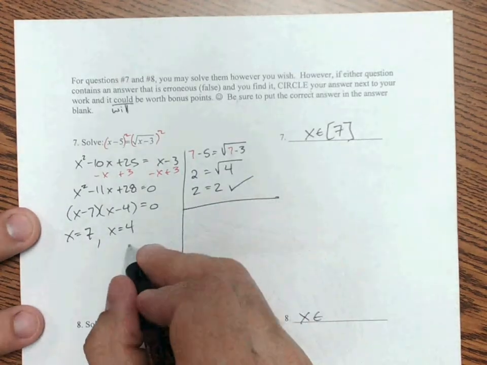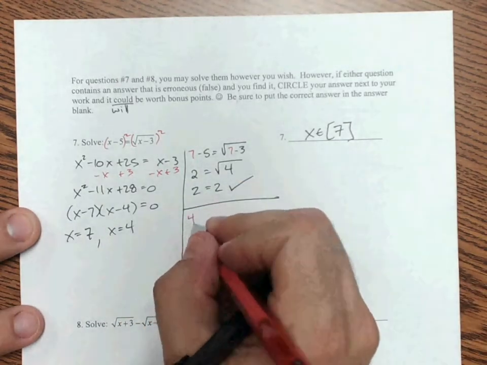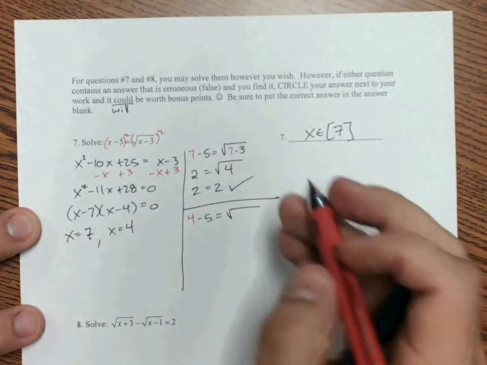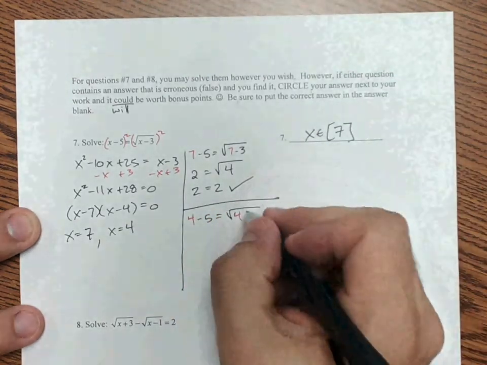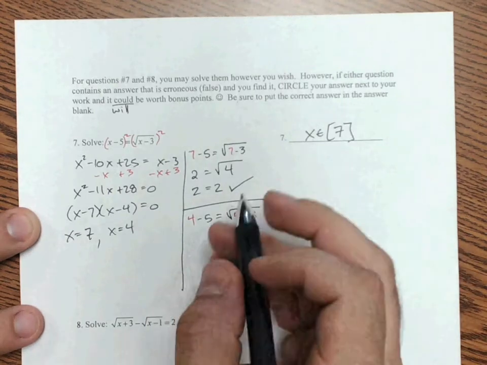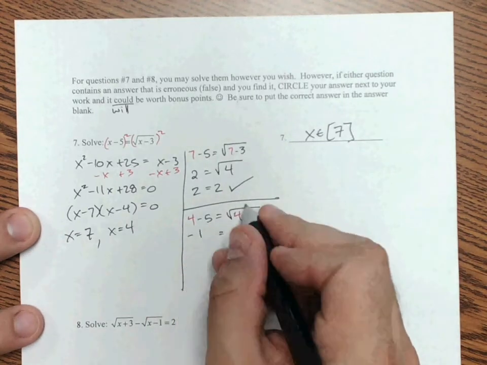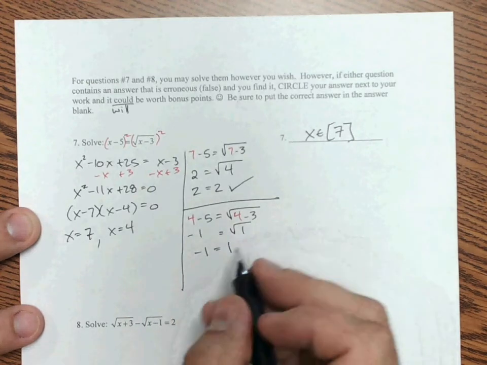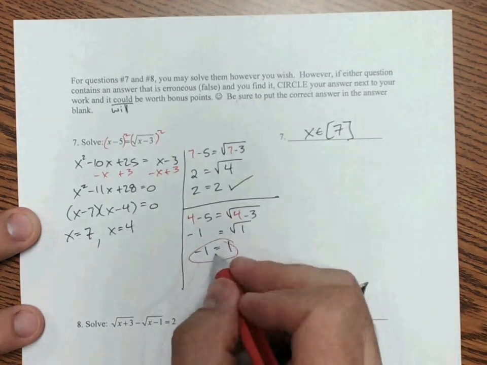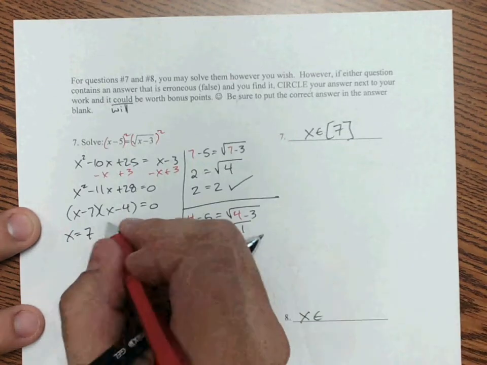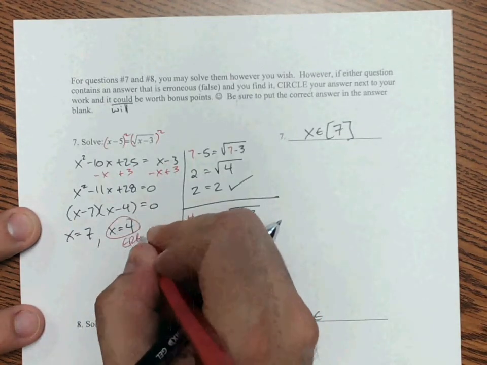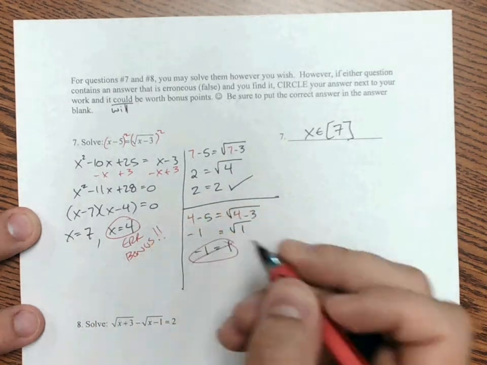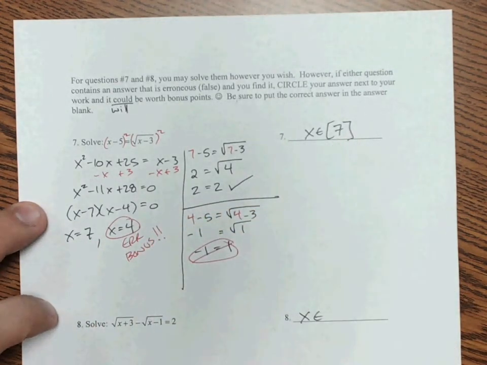We're now going to check the other one. So it becomes 4 minus 5 equals the square root of 4 minus 3. 4 minus 5 is negative 1. 4 minus 3 is 1. Square root of 1 is 1. This is not true, which means that this is erroneous or extraneous, and this is worth bonus points. Then we have just the one solution.